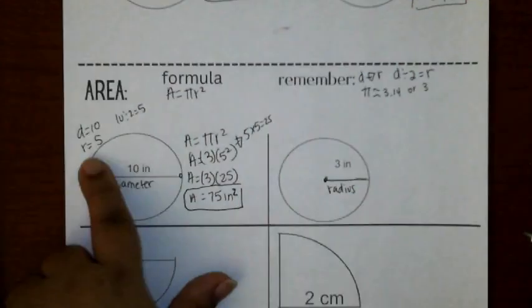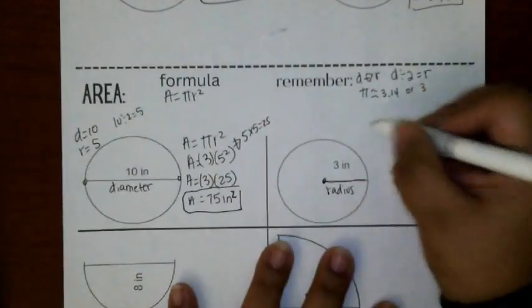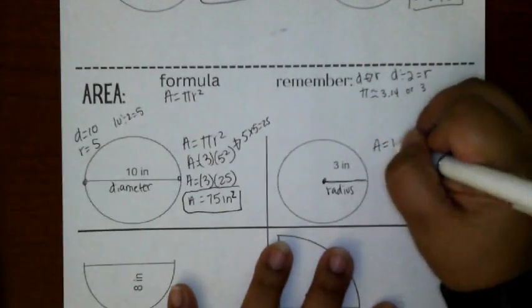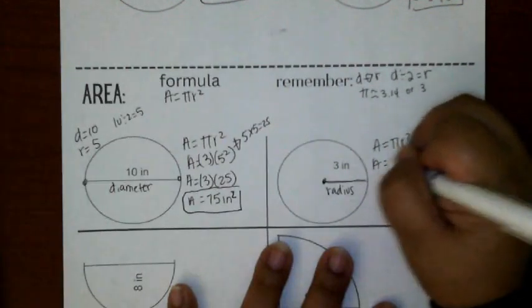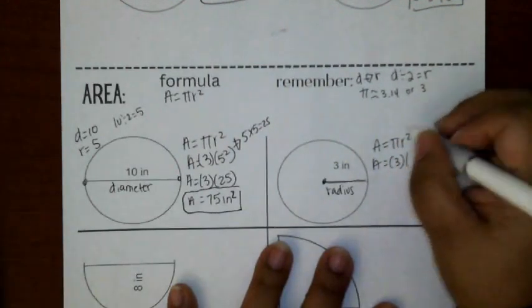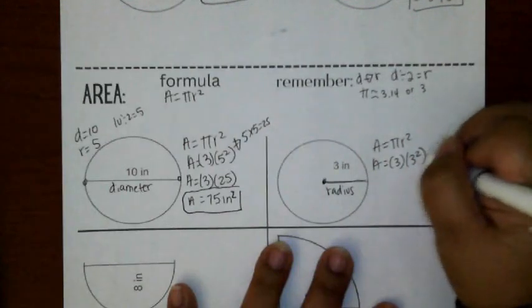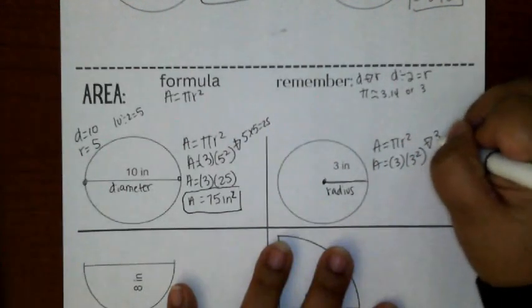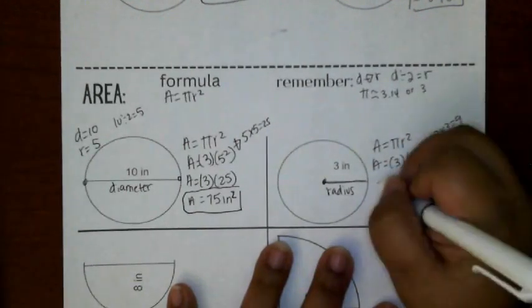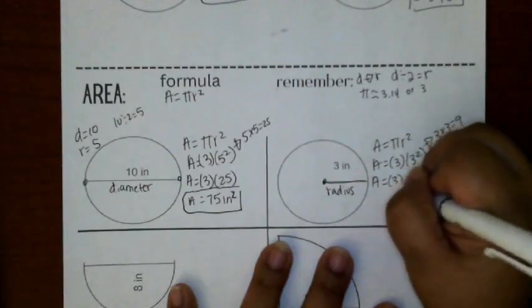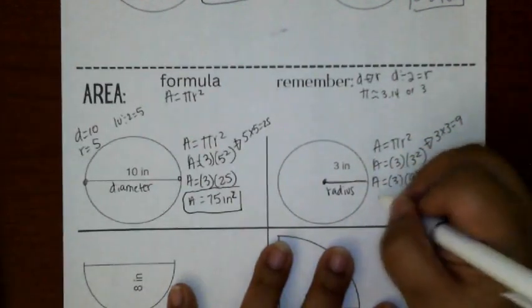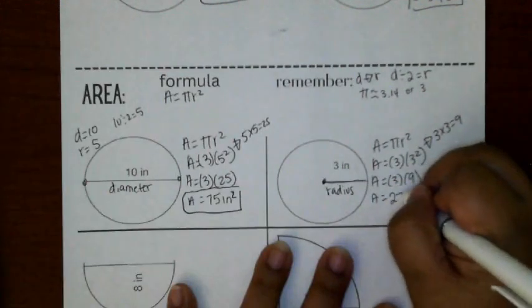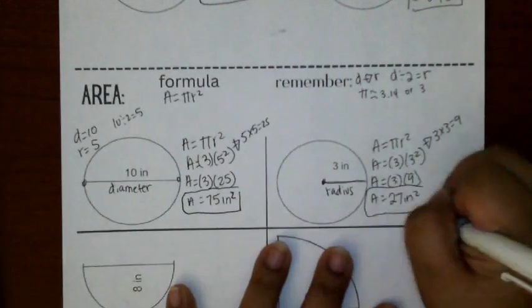Okay, that's the radius. We don't have to do that over here. Over here we just write our formula and plug in. A is equal to 3 times radius, which is 3 squared. I know that 3 squared means 3 times 3, which is going to be 9. So then I have 3 times 9, and I know that 9 times 3 is 27. So this is going to be 27 inches squared.